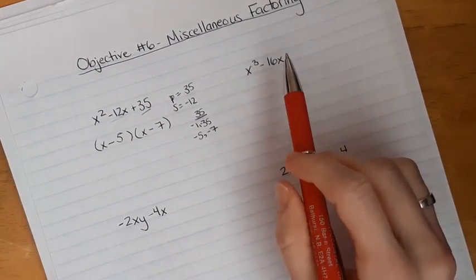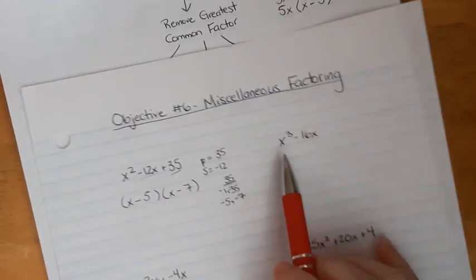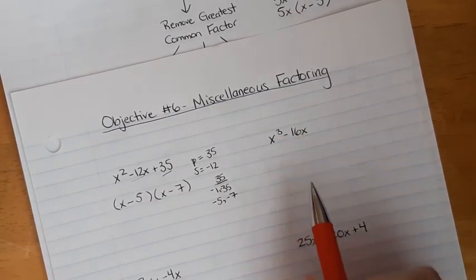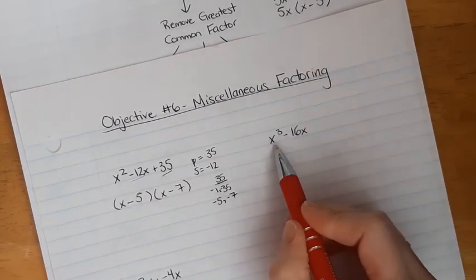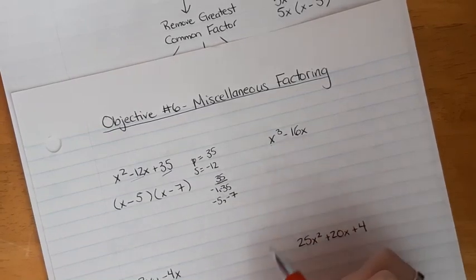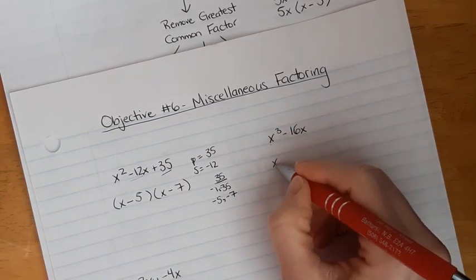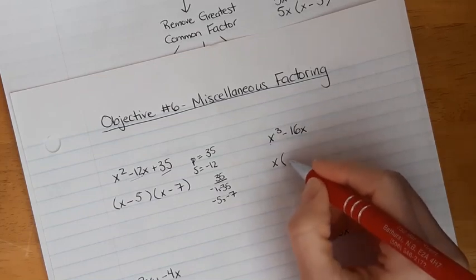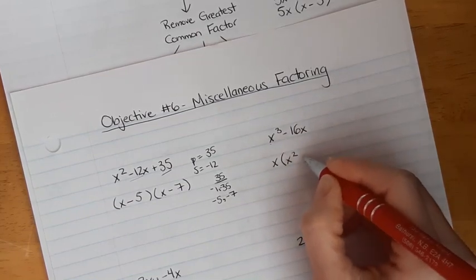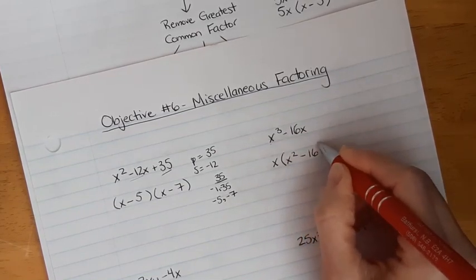Okay, start at the top of the flowchart. Is there a common factor here? We've got x cubed minus 16x. There definitely is because both of those terms have x's in them. So we start there. Take out the x as a common factor. What's left? x squared minus 16.